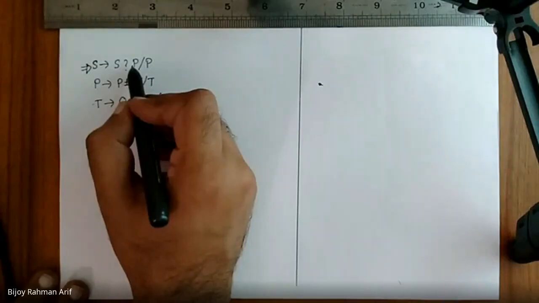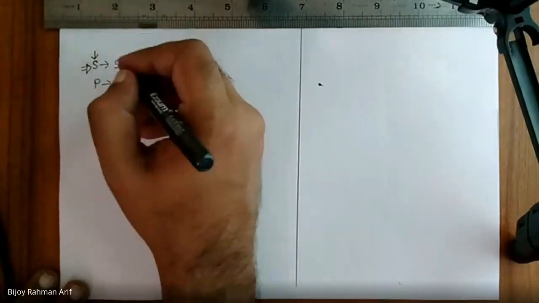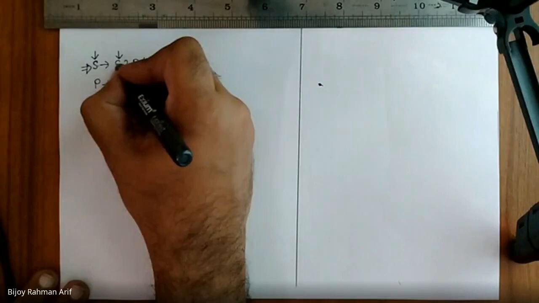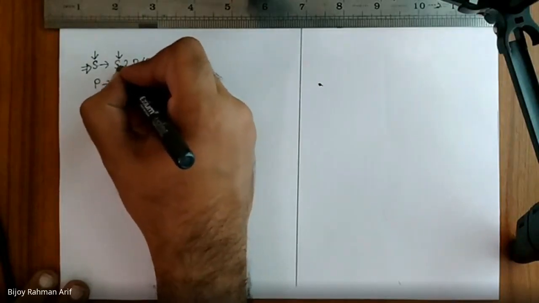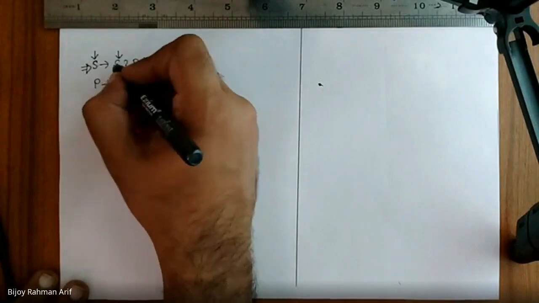Left. And how about the right side? Is there any recursive term? The symbol starts from S. So S we can replace with this. This S can be replaced with this. This S can be replaced with this. So what would be the recursive term here? S. Am I right? Right, sir.